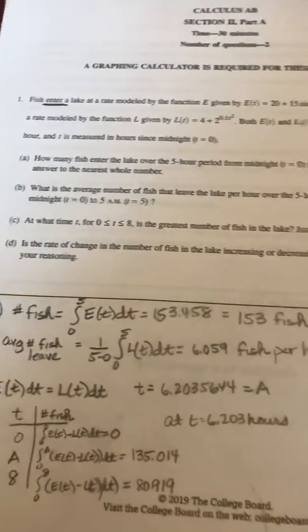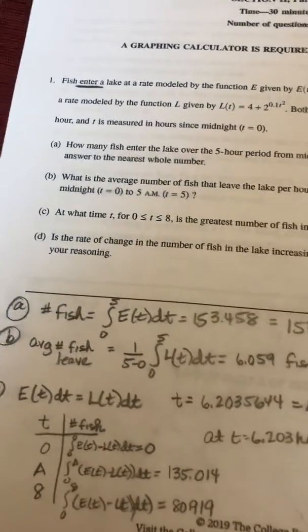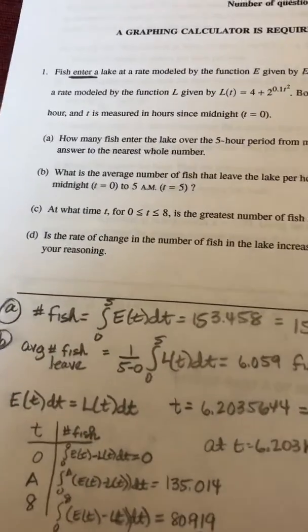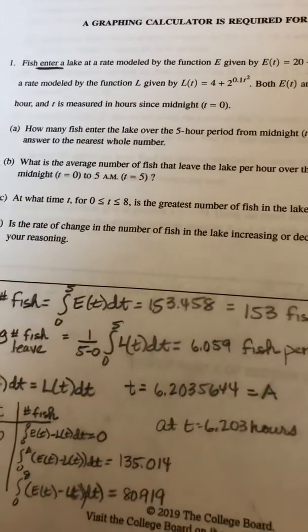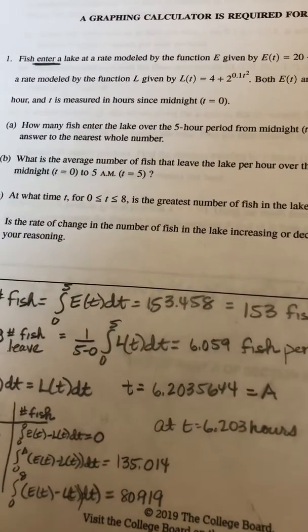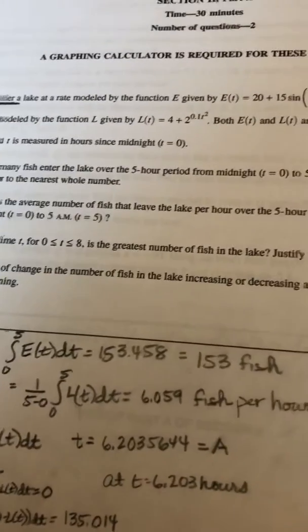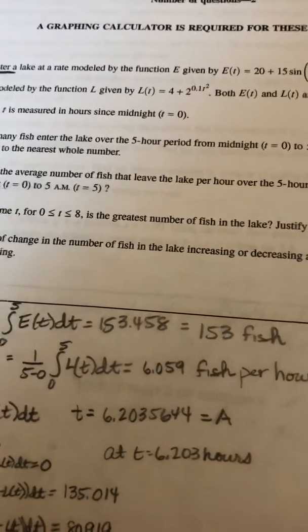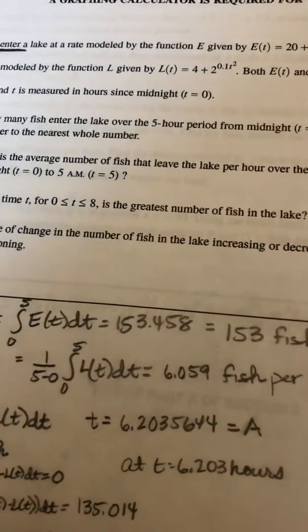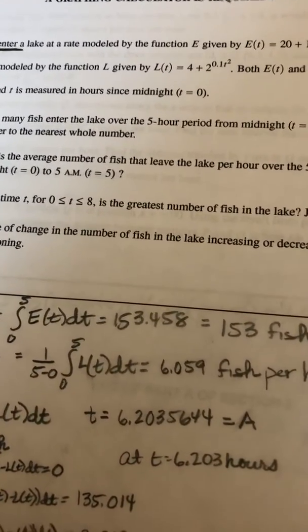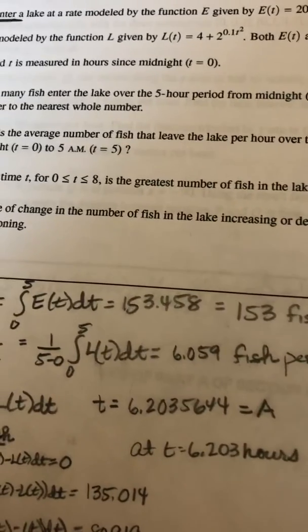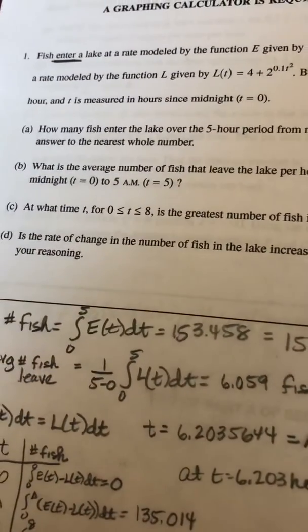Okay, so here we go with the solution for 2019 number 1. And this is one of those in-out questions. We have the rate at which the fish are entering the lake given by E of t, totally a calculator question, and the rate at which the fish leave the lake given by L of t, both measured in fish per hour, and t is hours since midnight.